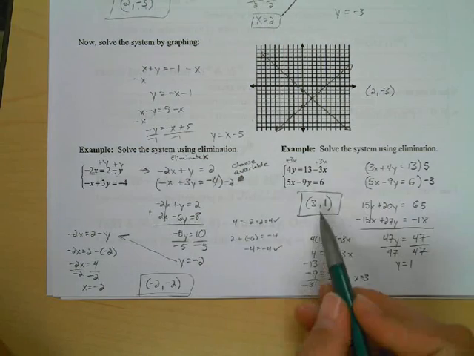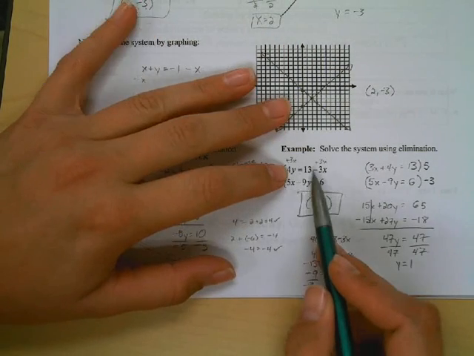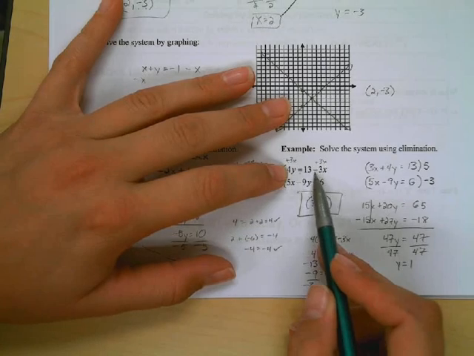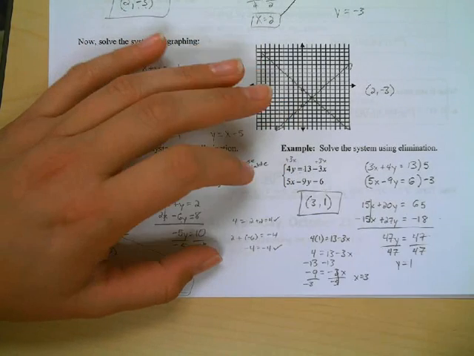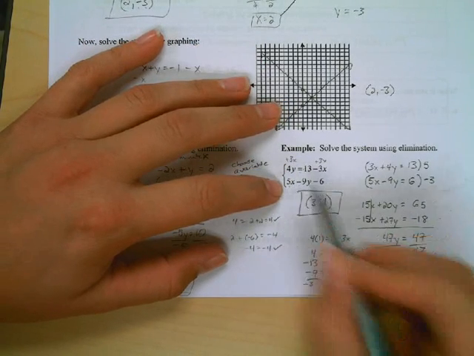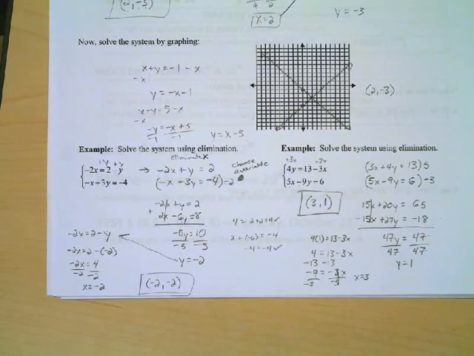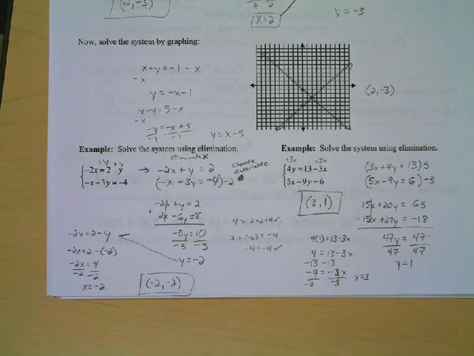Try it out. 4 is equal to 13 minus 9, which is 4. That's correct. 15 minus 9 is 6, which equals 6. Yes, that is correct. So they do check. Again, you don't have to physically write it down if you don't want to, but it is a good idea to check it to make sure you have the correct answer. Okay?